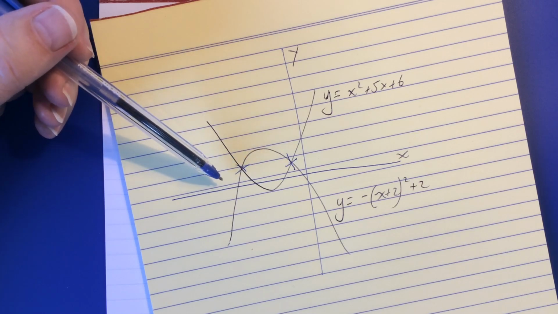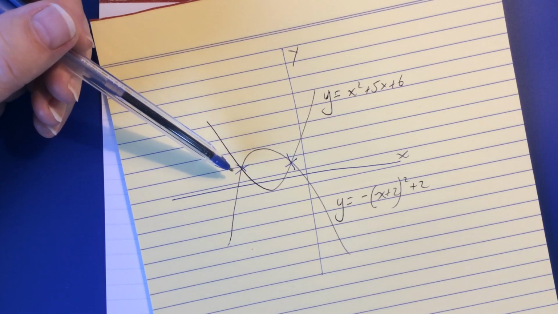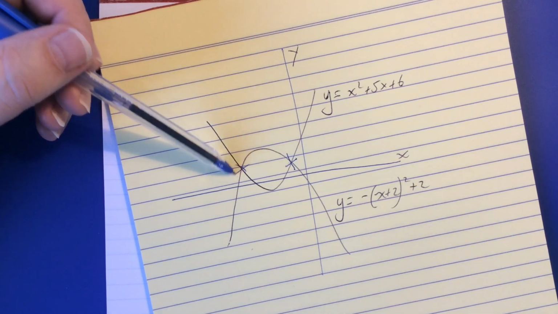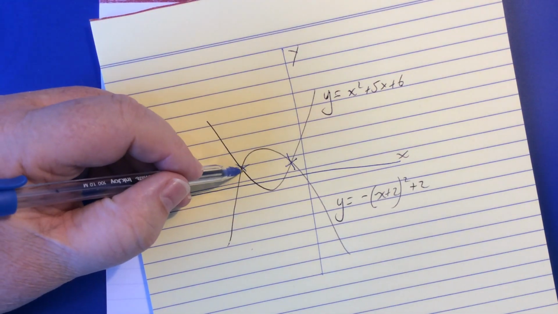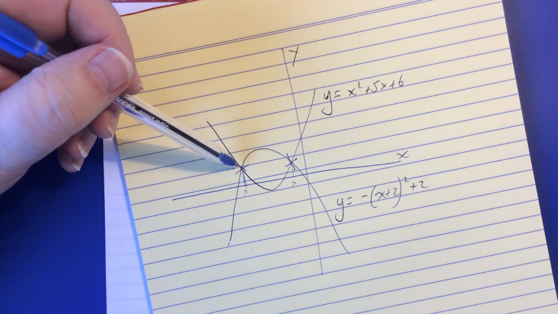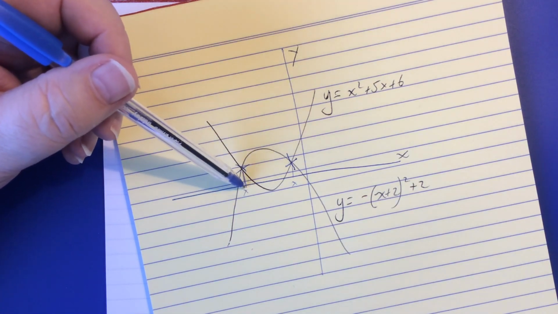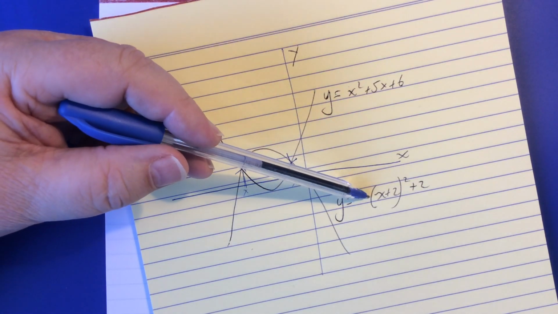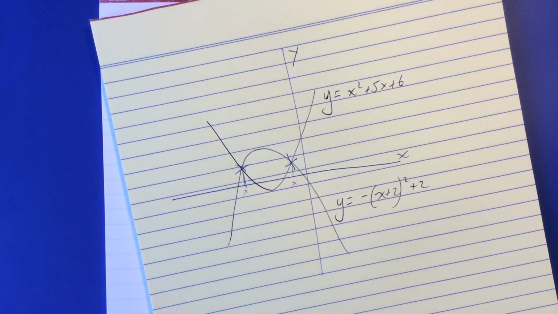And our answer is probably going to be, I suspect, quite ugly. So rather than work this all the way through to finding both coordinates, what I will do is find the x coordinates, and then I will say that in order to find the y coordinates, put your x coordinates into this equation or this equation. It's just so that the video doesn't get too long and you don't get bored watching me work out what y equals. But that's the process.